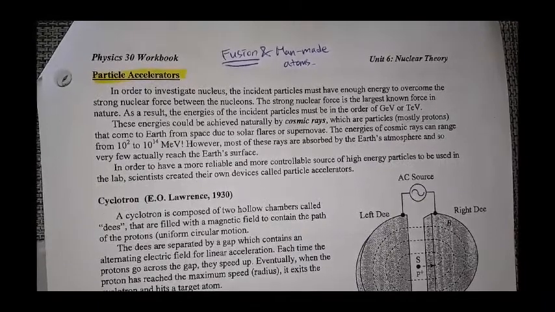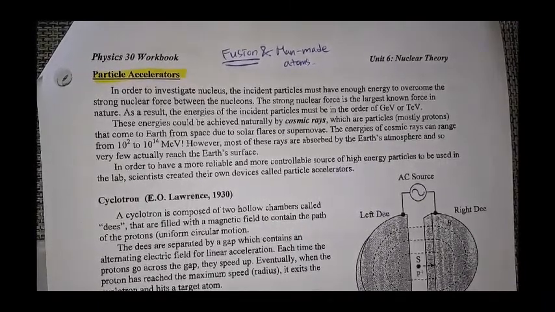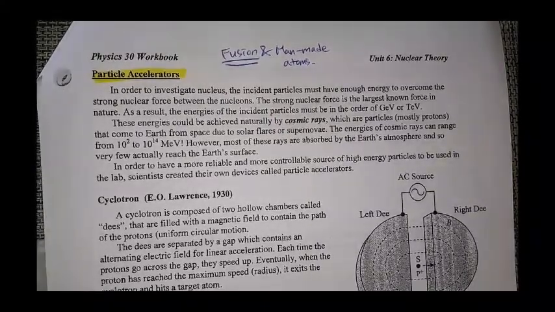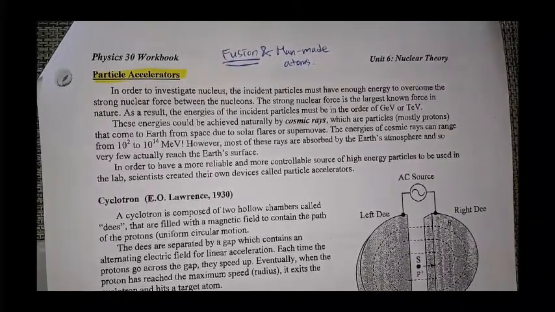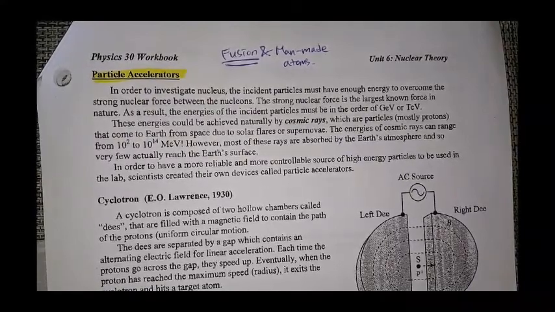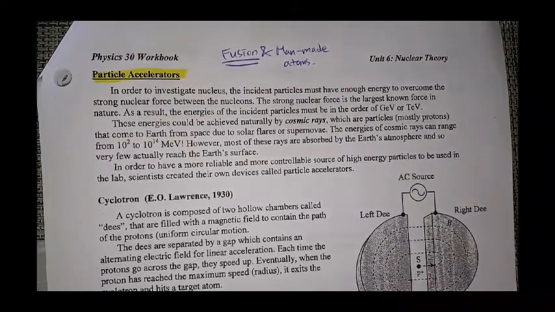In order to make some atom, revisiting Rutherford's experiment about nitrogen bombarded with alpha particles and oxygen coming out, those kinds of things, we need to have a very fast, highly energetic collision.